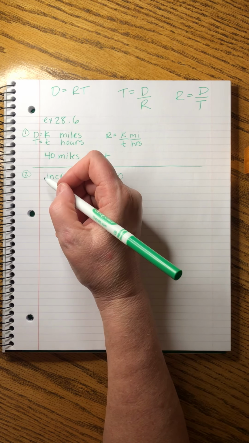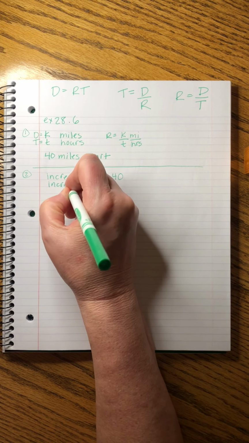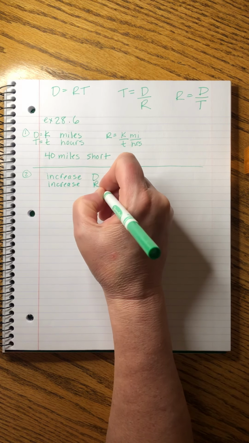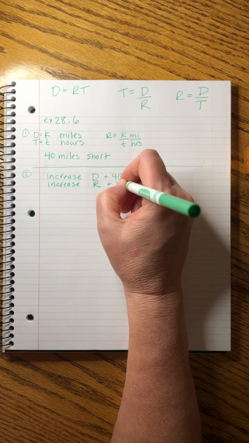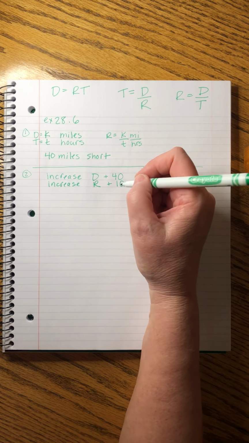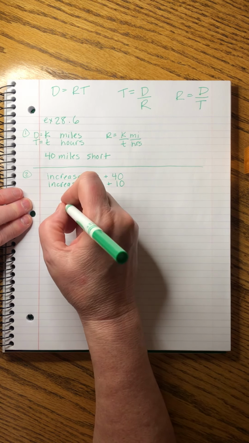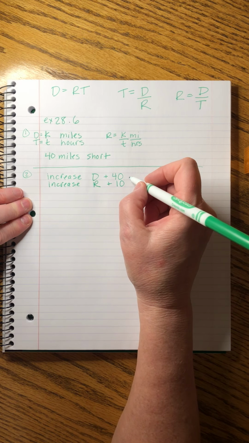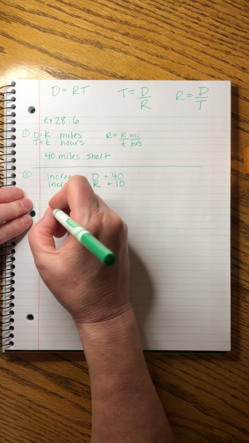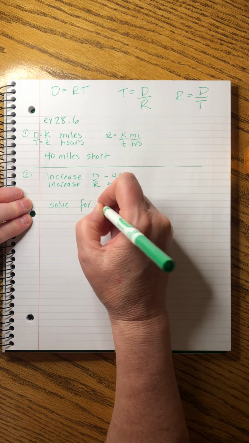It says that we're going to increase the rate by 10 miles an hour. So we're going to increase the rate by adding 10. And what we're supposed to find out is what would the new time be? How long would it take, okay? So what we want to do is take these new values and solve for t.